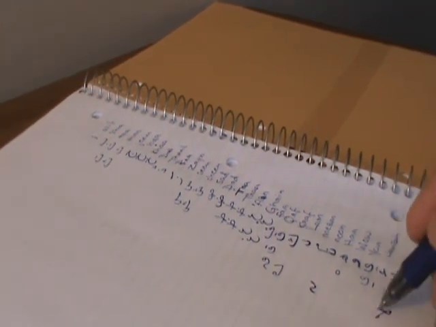Or people may tend to write it like this. Depends on the calligraphy that you're using. It's going to differ. Okay, so this is the Lam Alif sound. Lam Alif. So this is how we wrote the letters.